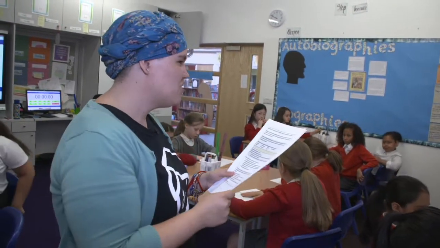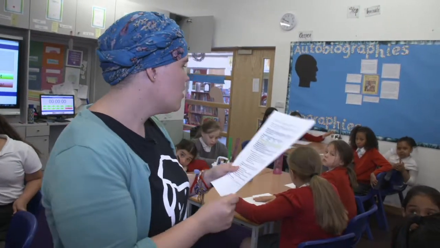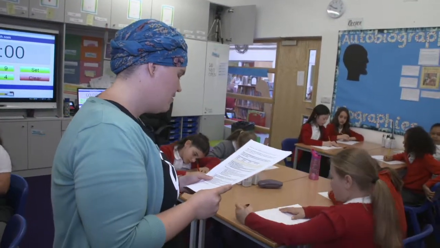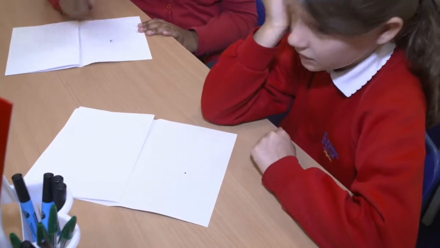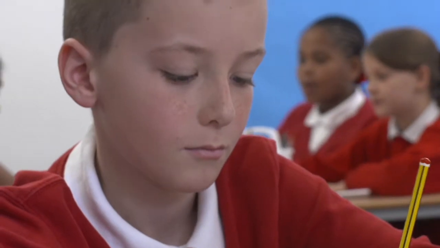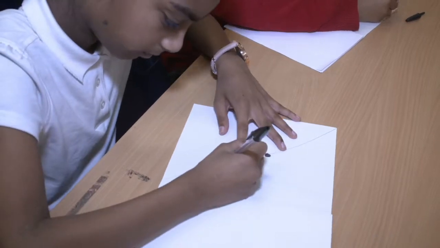Your first instruction, draw a dot in the center of your page. So draw a dot in the center of your page. Second instruction, starting at the top left-hand corner of the page, draw a straight line through the dot, finishing at the bottom right-hand corner of the page.